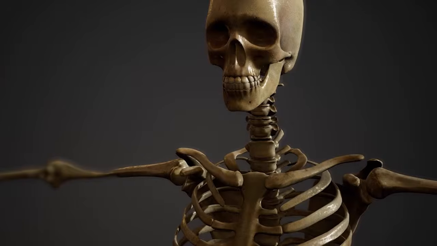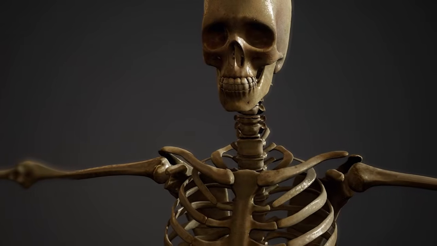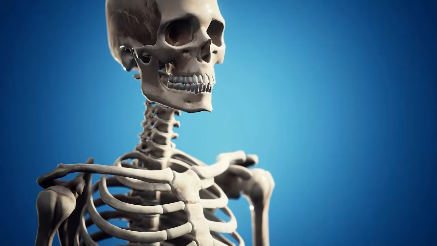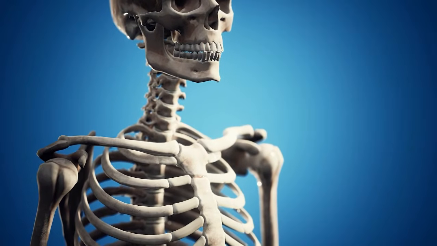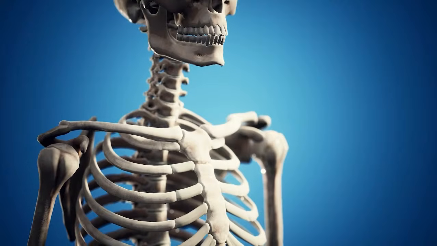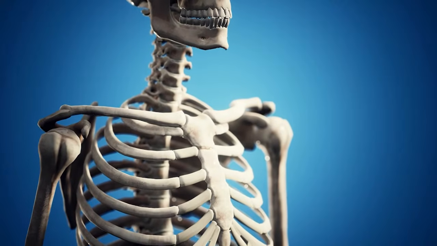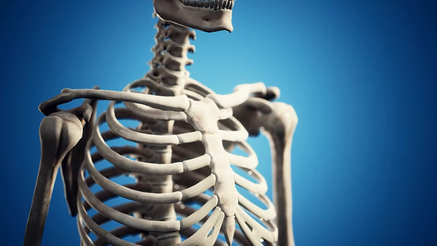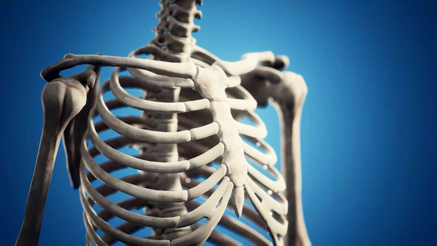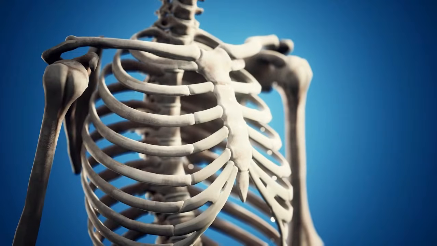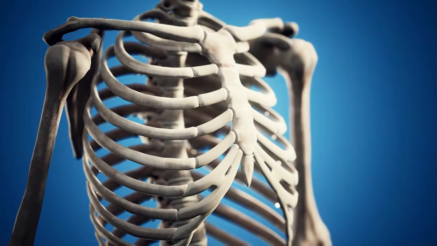The skeletal system provides structural support for the body and helps to maintain posture and balance. Protection. The skeletal system protects internal organs by surrounding and encasing them. For example, the rib cage protects the heart and lungs, and the skull protects the brain. Movement. The skeletal system allows for movement through the action of muscles that are attached to the bones.